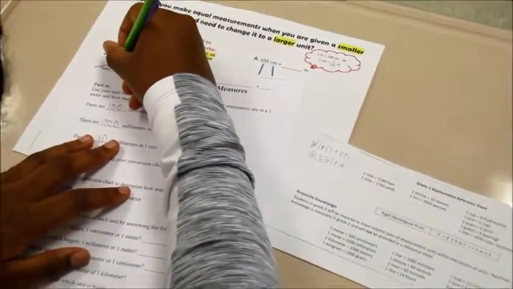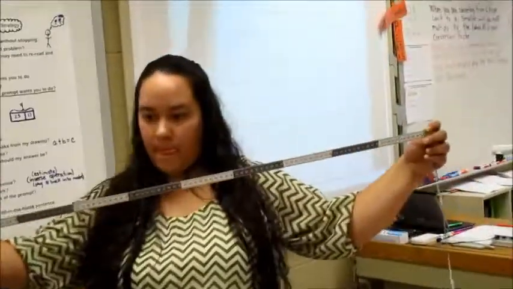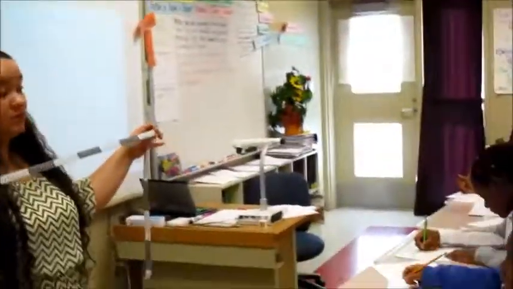Was there a millimeter to centimeter conversion? Yeah. There is? Okay, good. Were we right? Yeah. All right, so can I show you a kilometer using my meter stick? Maybe. I can show you a kilometer.